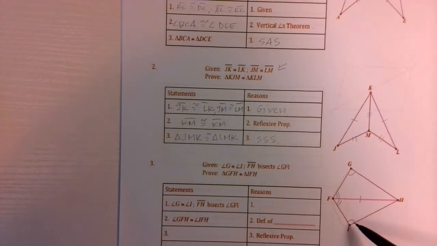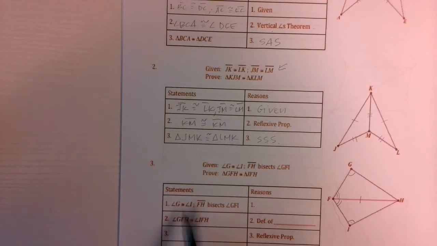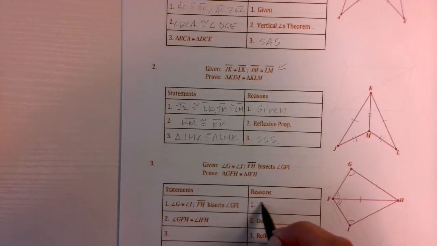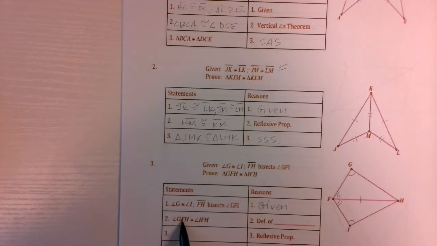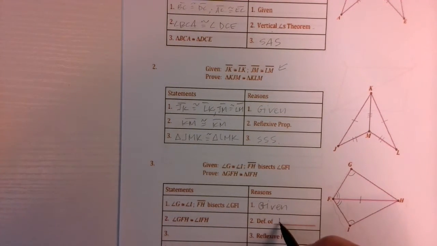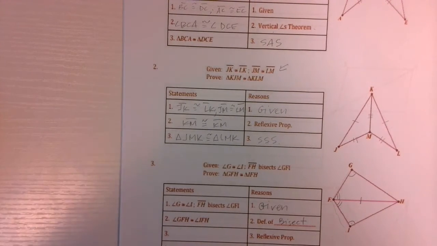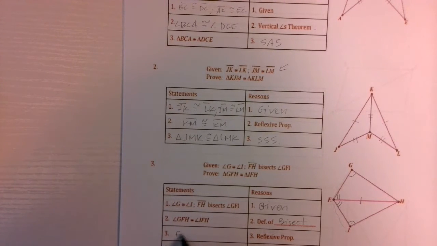So it looks like now we have angle, angle, side. And so let's start here. We know that the first thing is always because of the givens. And then we have angle GFH is congruent to angle IFH, and that's because of the definition of bisect. Okay, and then look, there's a reflexive property that we marked, and so we'll say that FH is congruent to FH. And then finally, we can state that our triangles are congruent. So we'll say GFH is congruent to triangle IFH.